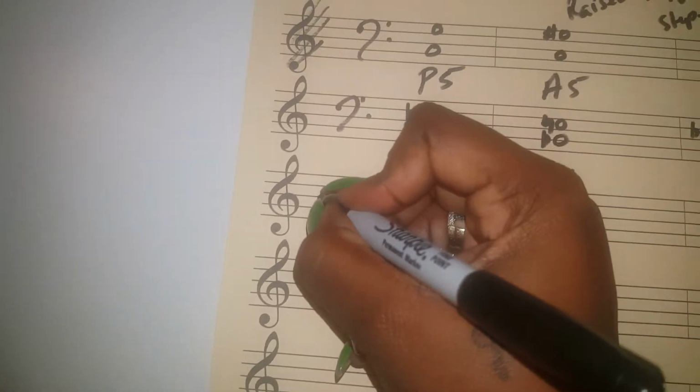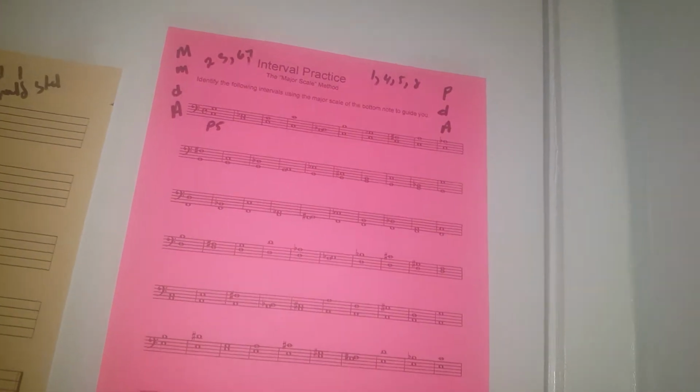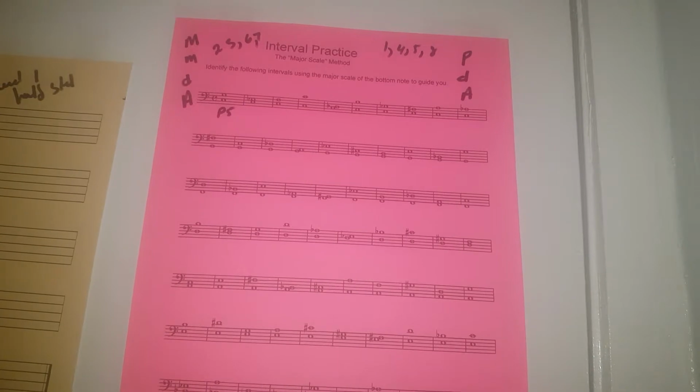Let's find one where it's on this side. 1, 2, 3, 4. Let's go here where our key is D. We're in the key of D major, and let me pick one that has been altered a bit.